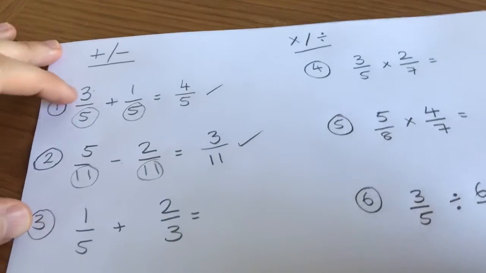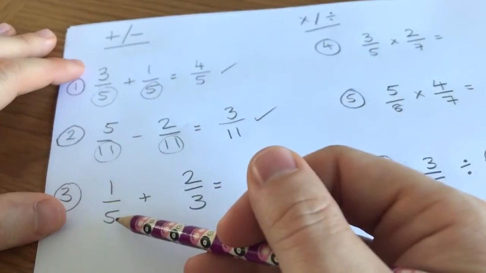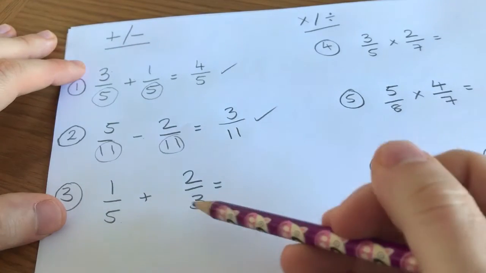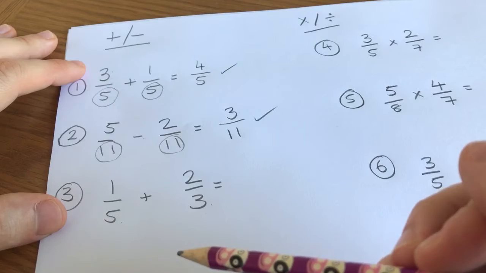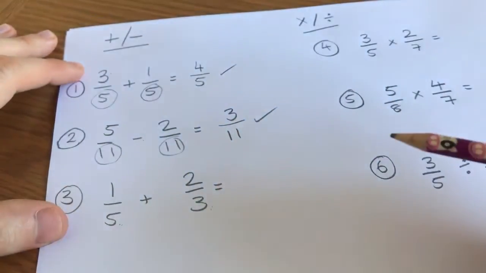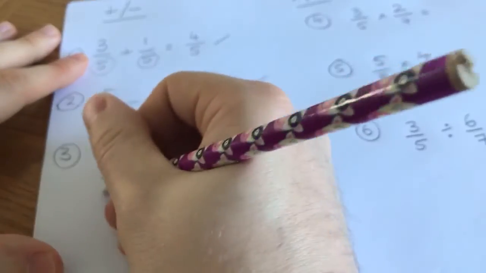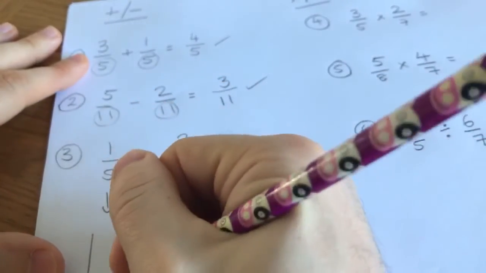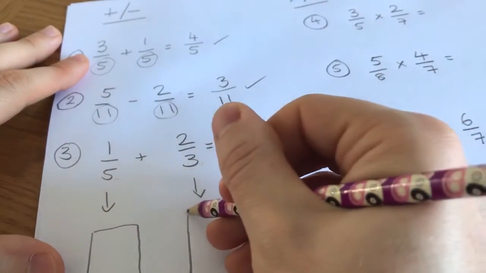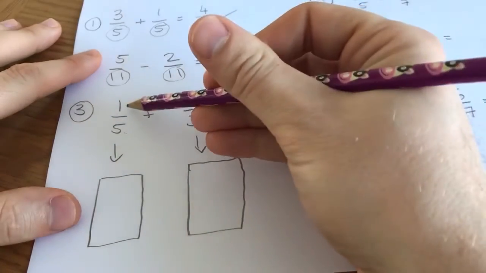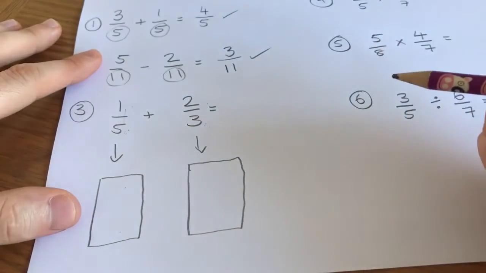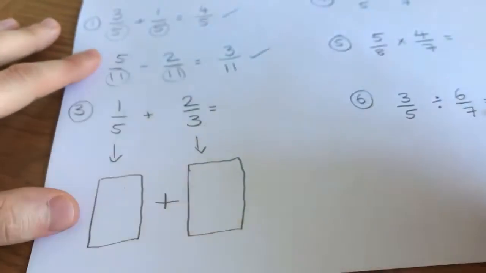Okay. Question 3, this is where it starts to get a bit tricky because obviously you can see the denominators are not the same. Denominators, by the way, just a fancy way of saying the bottom numbers. Okay. So we're going to look for how to make these the same. So straight away, I'm going to write out little boxes that I'm going to fill in with what's equivalent to those two, but with the same number on the bottom. We're still going to add them together.